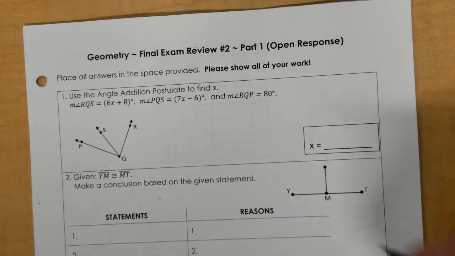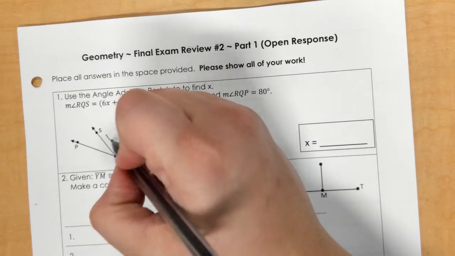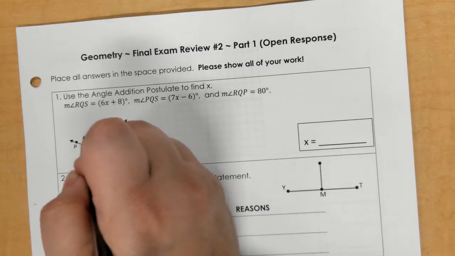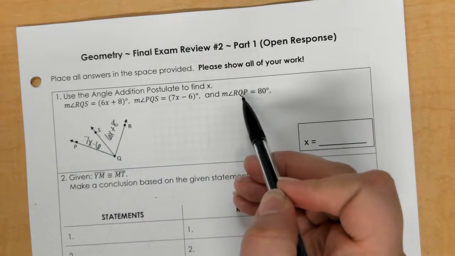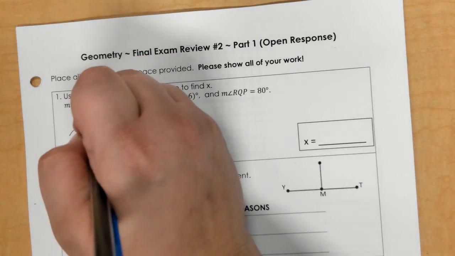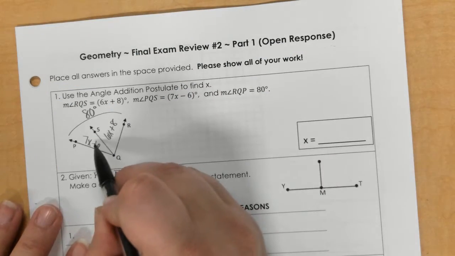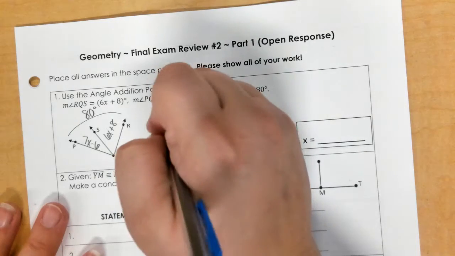So first, angle RQS is 6x plus 8. And PQS is 7x minus 6. We are told that angle RQP is 80 degrees. So then we would add these two angles to equal the entire angle of 80 degrees.